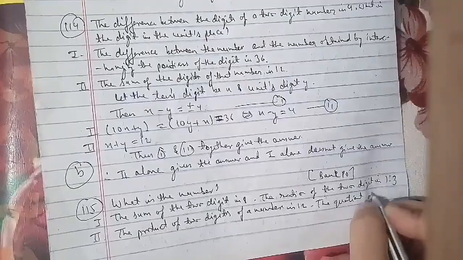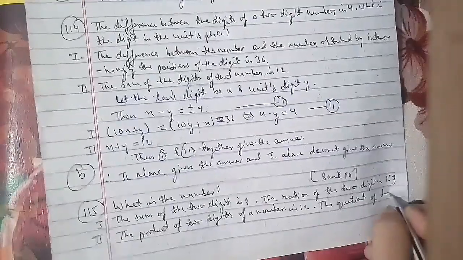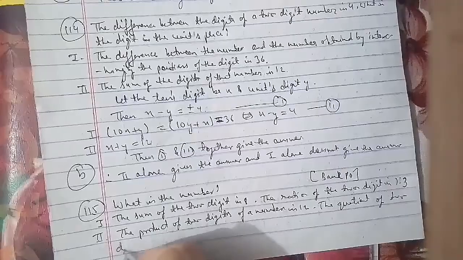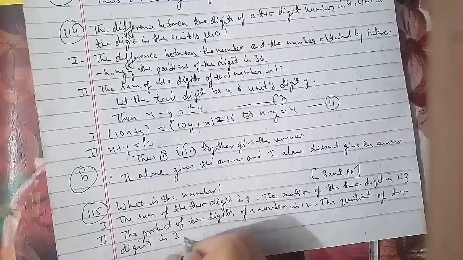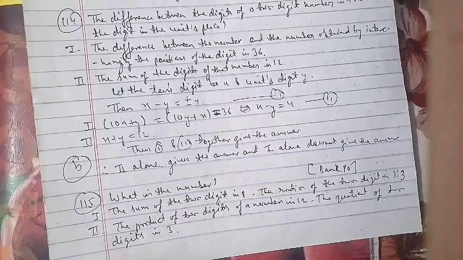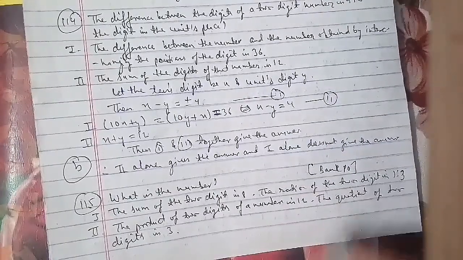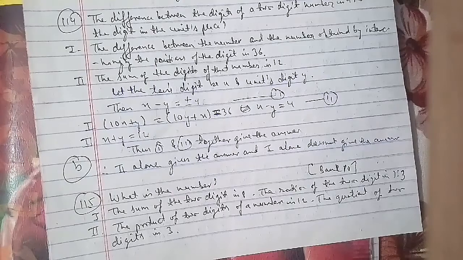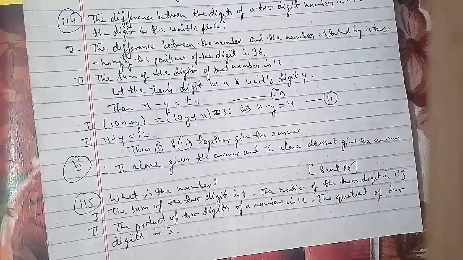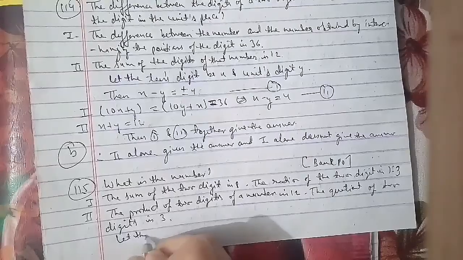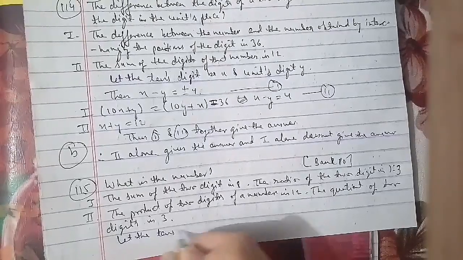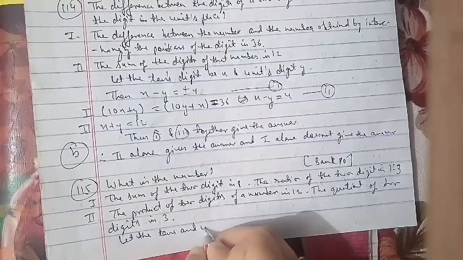According to the first statement, x plus y equals 8 and x upon y equals 1/3. According to the second statement, xy equals 12 and x upon y equals 3/1.